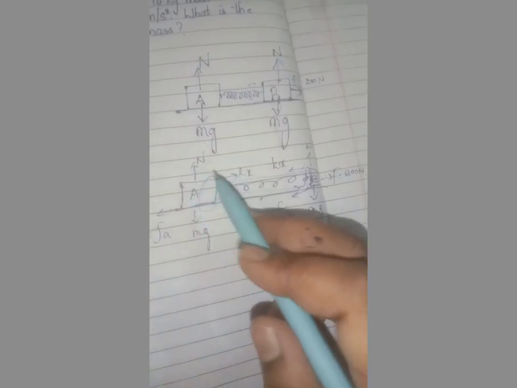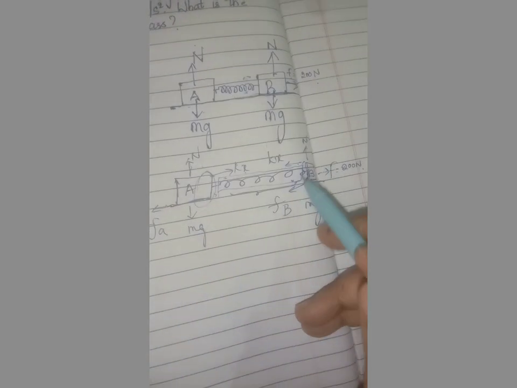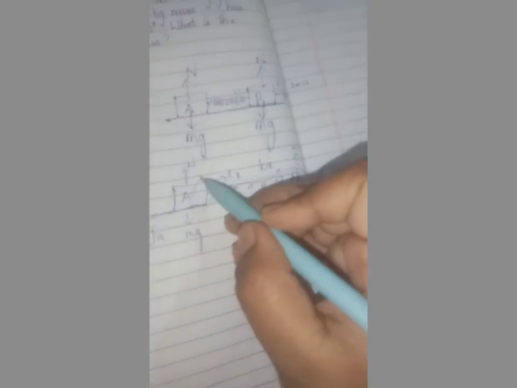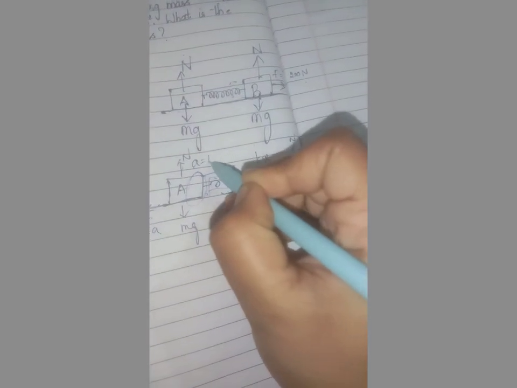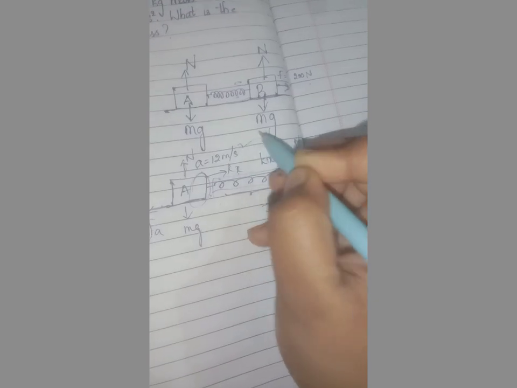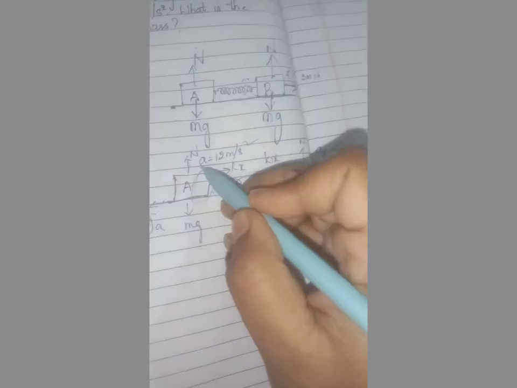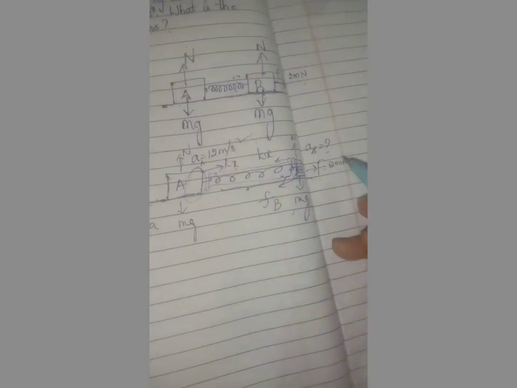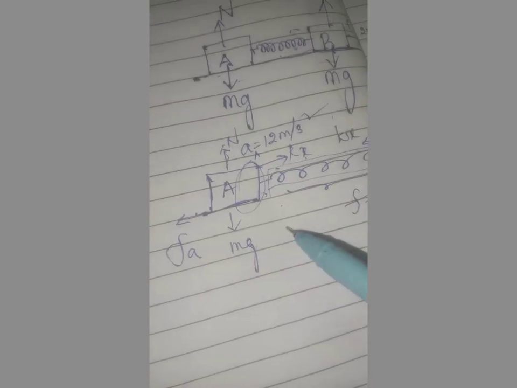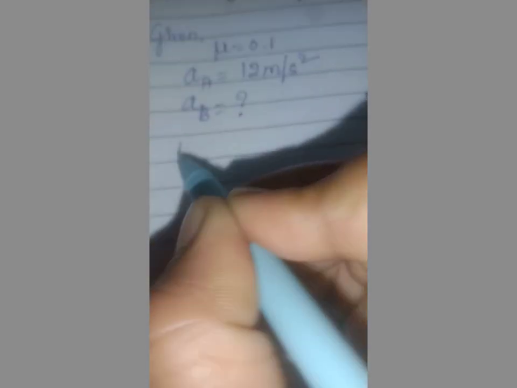Now we have got the count of forces, and there is also a net force acting, in which the acceleration is 12 meter per second square, and here we are finding it out. We have a formula: net force is equal to mass into acceleration.